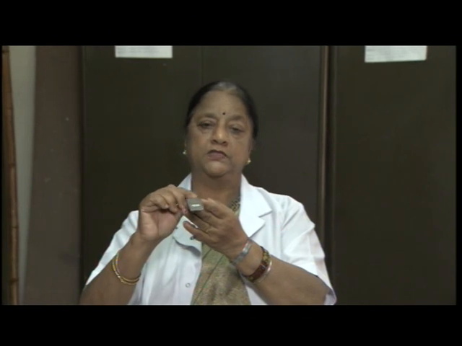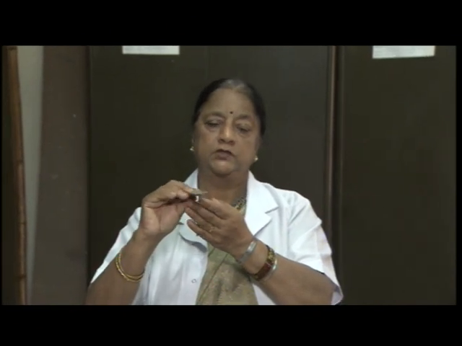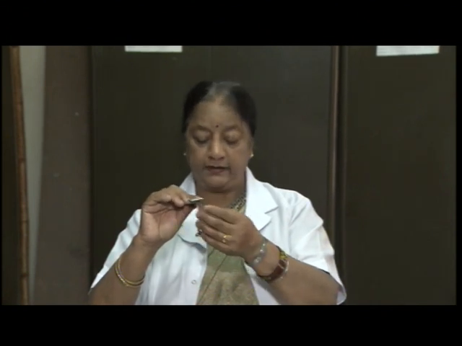Sometimes the patient cannot open the mouth, so we make use of this device, which is called tongue spatula. So, we can use this to depress the tongue and view the interior of the mouth. And if this metal one is not available, you can make use of ordinary this kind of spatula.